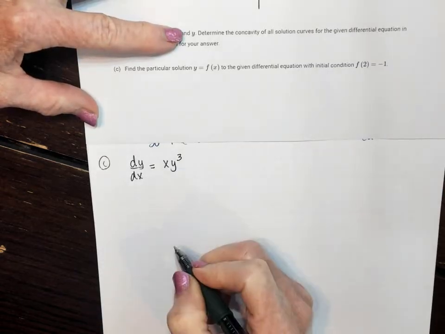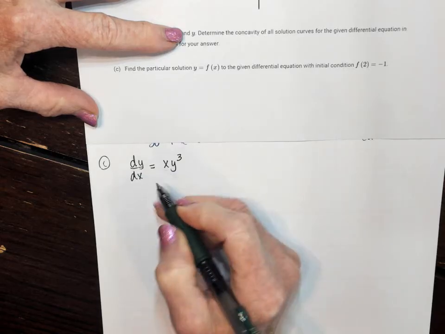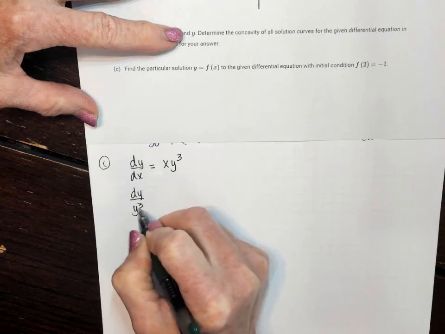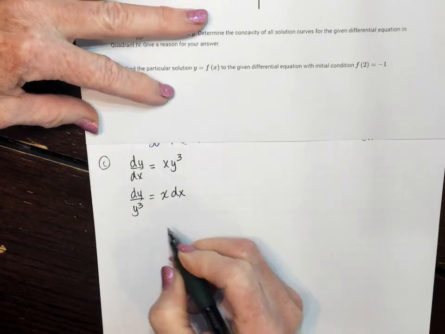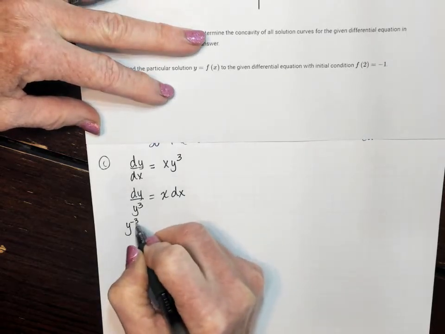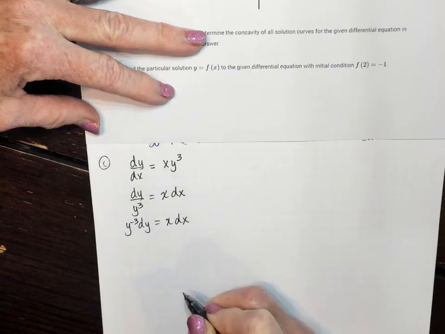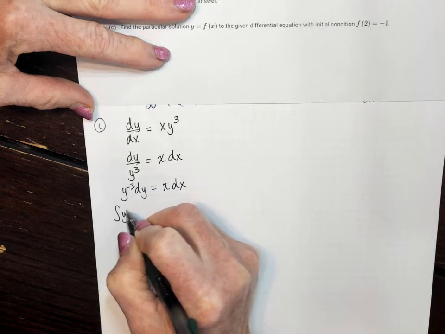And then let's separate out the variables. So we're going to have dy over y cubed equals x dx. And I'm going to rewrite this as y to the negative 3 dy is x dx. Anti-differentiate both sides.